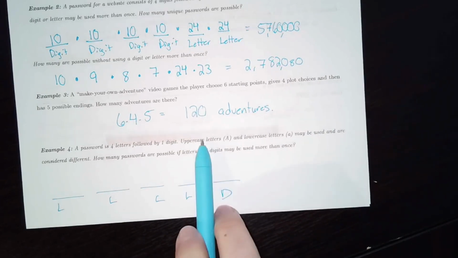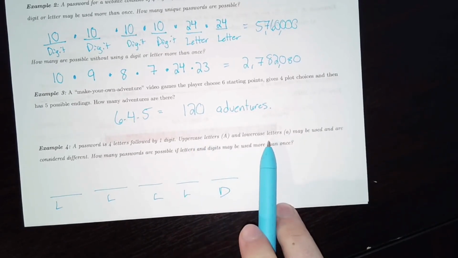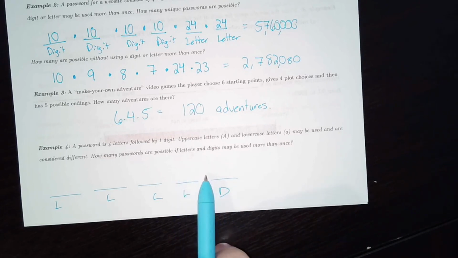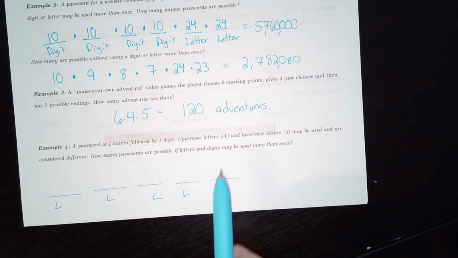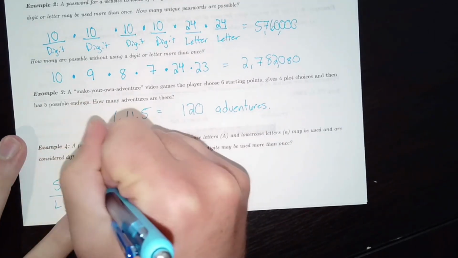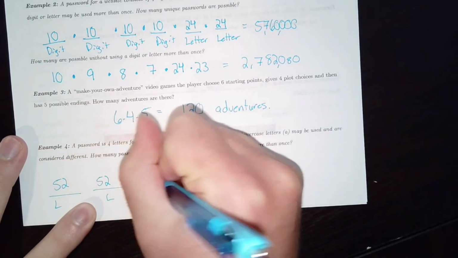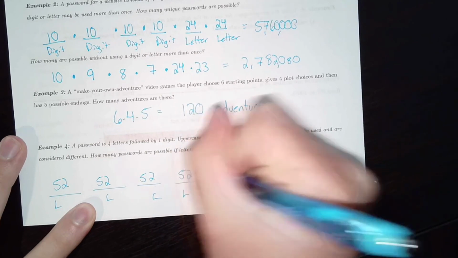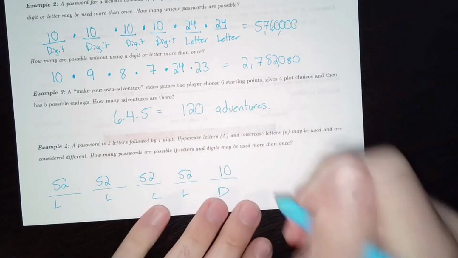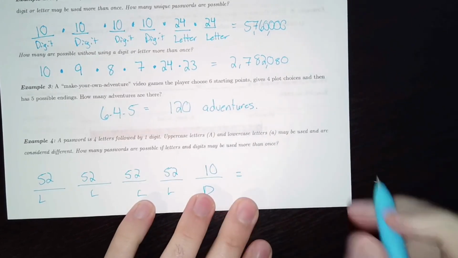We are using uppercase and lowercase letters, which means I have 2 sets of 26, or 52 total letters, that I can use. I want to know how many are possible if letters and digits can be used more than once. So I'm going to keep them the same. I have 52 for the first, 52 for the second, 52 for the third, 52 for the fourth, and 10 again for my digit.